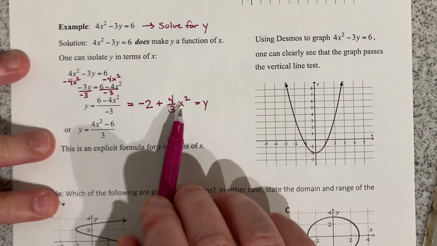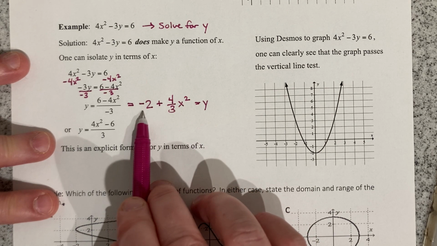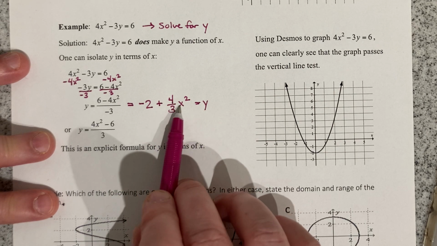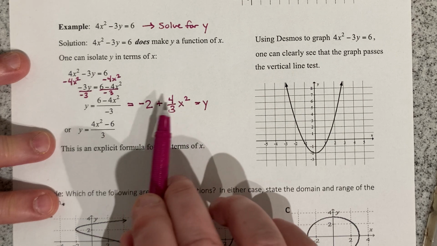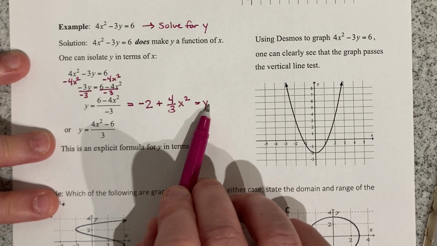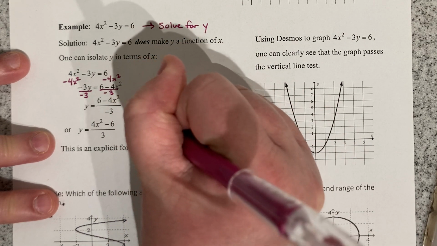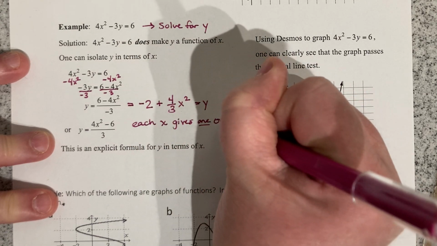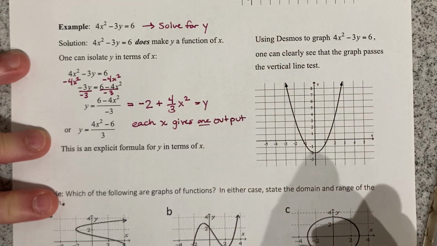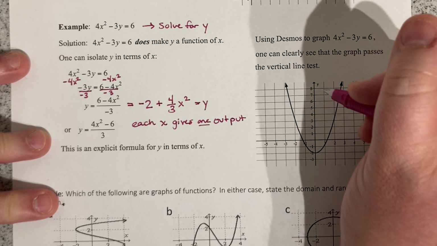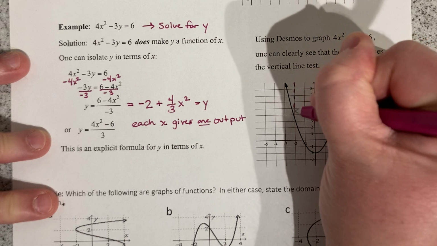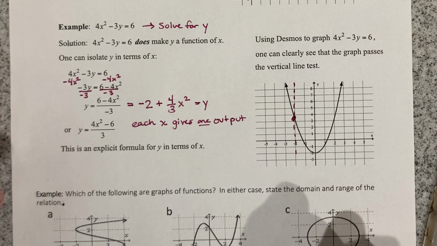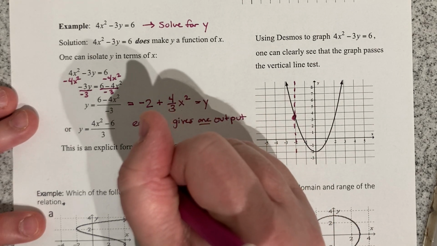If I plugged in x equals 1, it would be -2 plus 4/3, so we could get a y value for that. If I plugged in x equals -1, it might be the same y value, but it would be only one output. So each x gives one output. And graphically, that means any vertical line would only cross this parabola once. So that means it is a function.